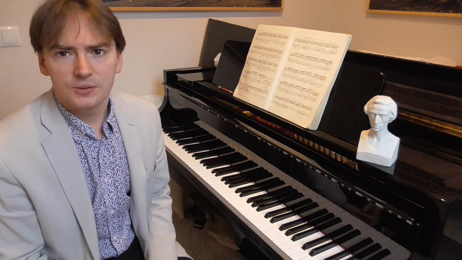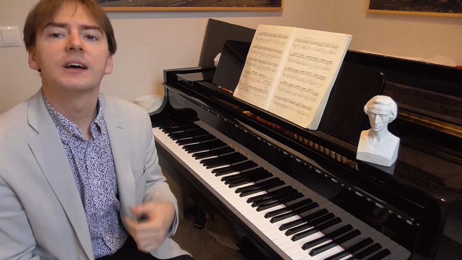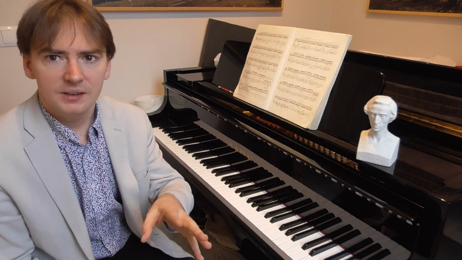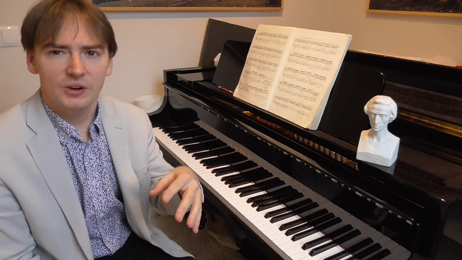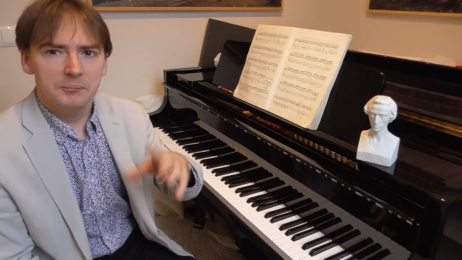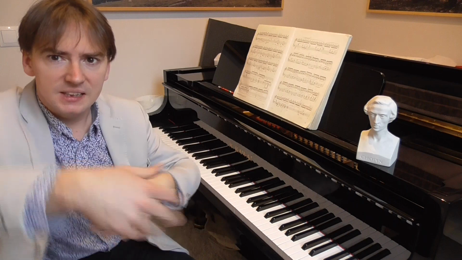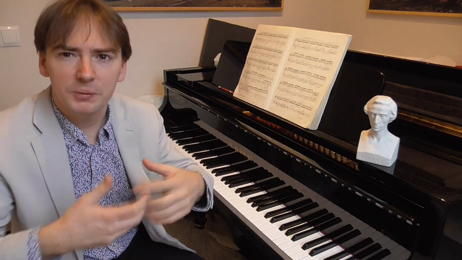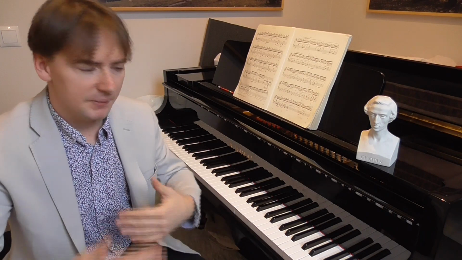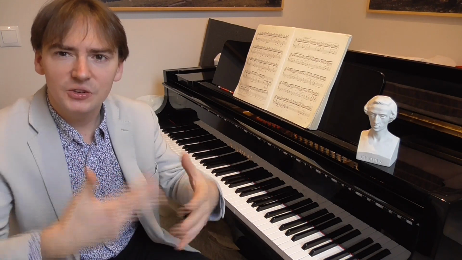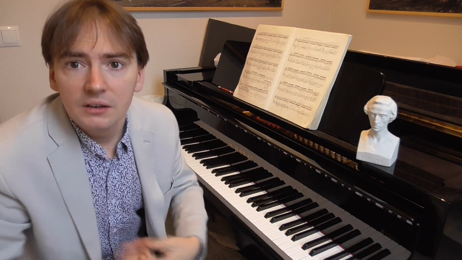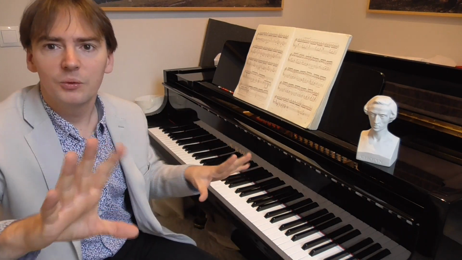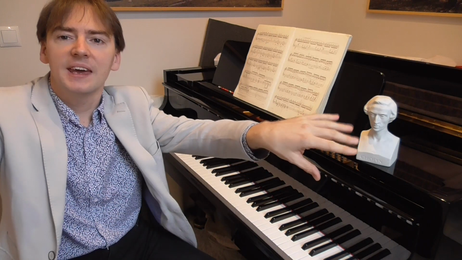Part A starts. The first phrase is the same. The second phrase, the consequent phrase, starts the same, but then immediately we will have the effect like we are losing the breath. Chopin is cutting a bar, so we are rushing until we reach the top, and suddenly everything fades away.